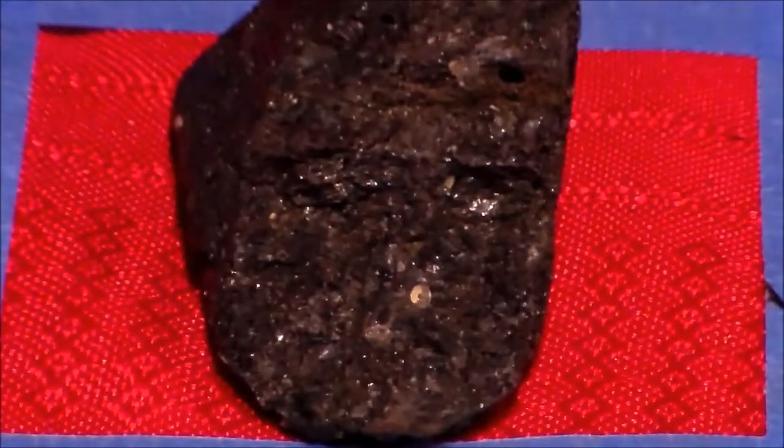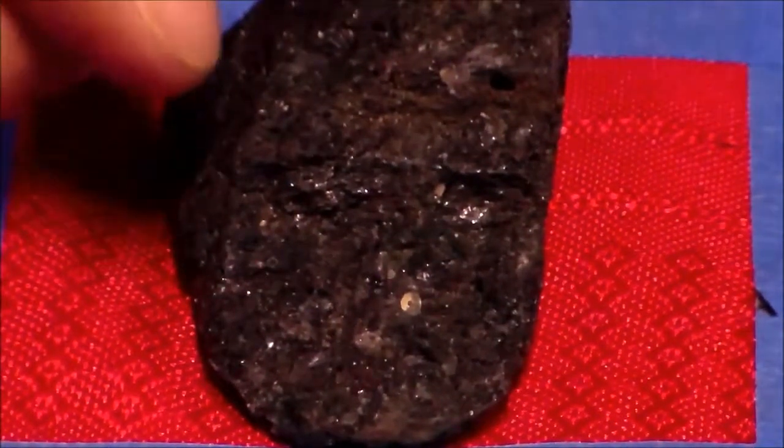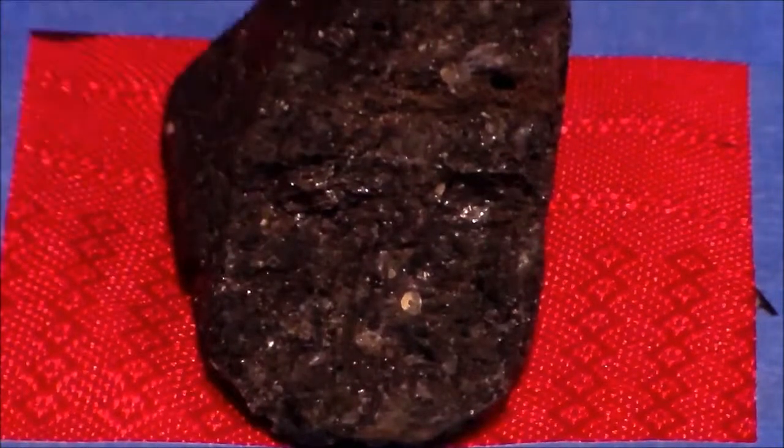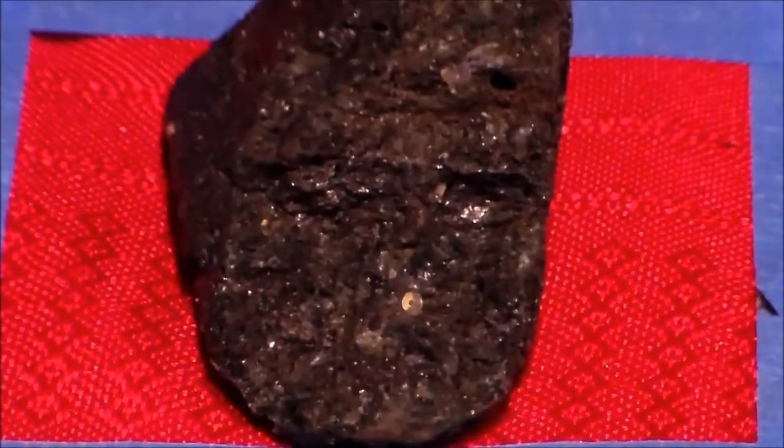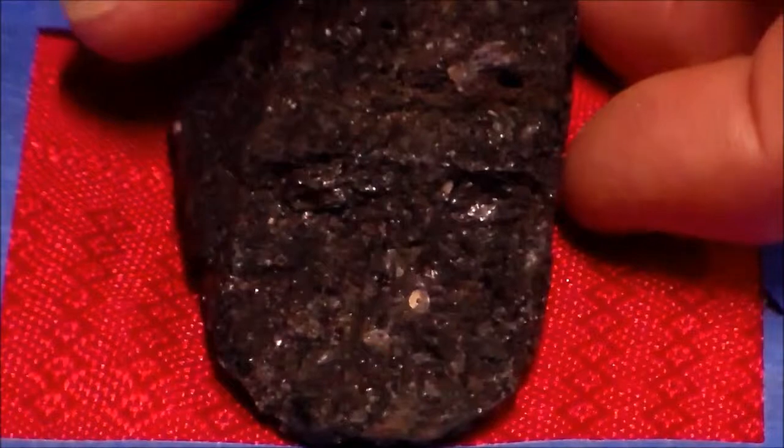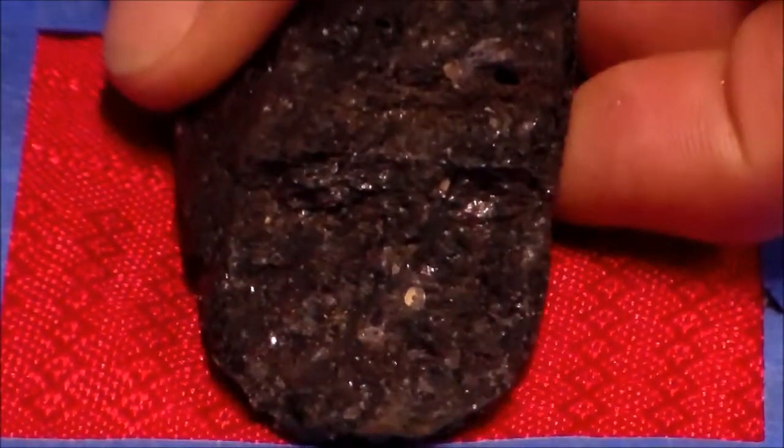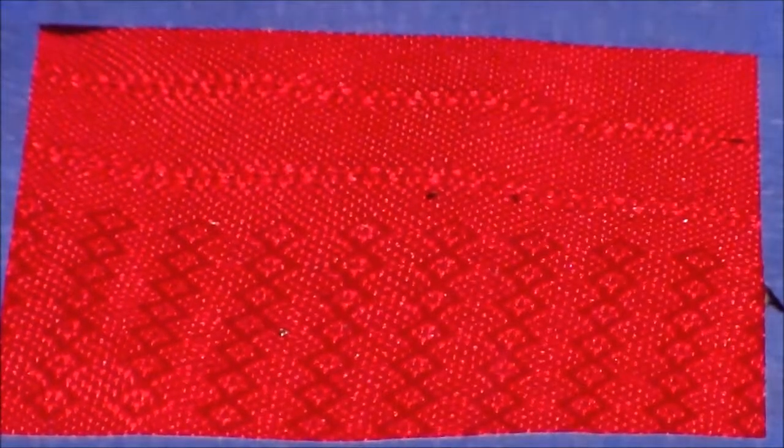This one almost has a needle-like quality. If you can see the little lines, they're almost like needles in it. I don't see any grains in there like grains of sand. This one is very flat. It's like a sheet, like a plastic sheet almost. So there's not grains sticking out in this one either.